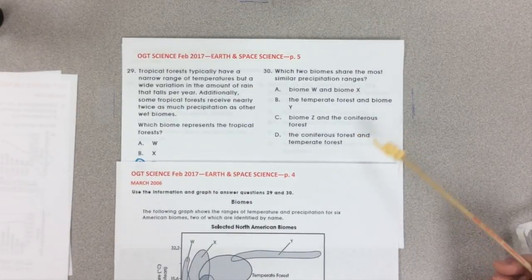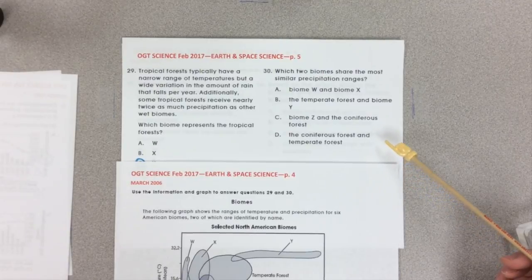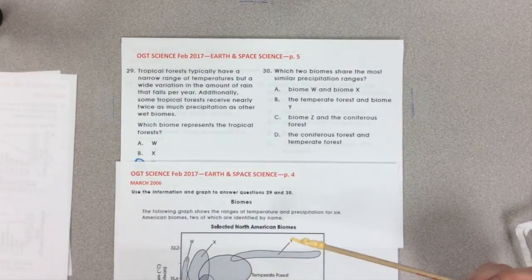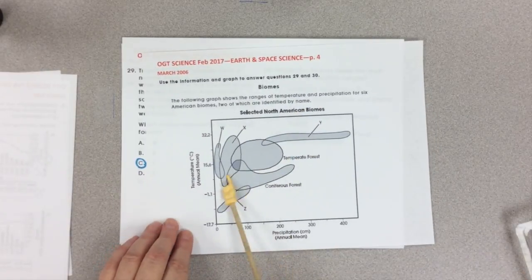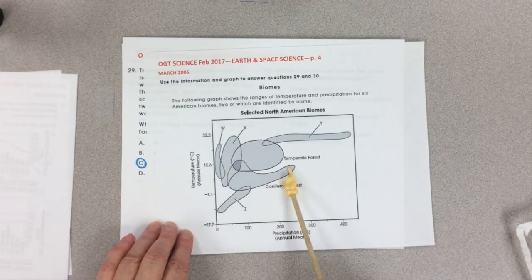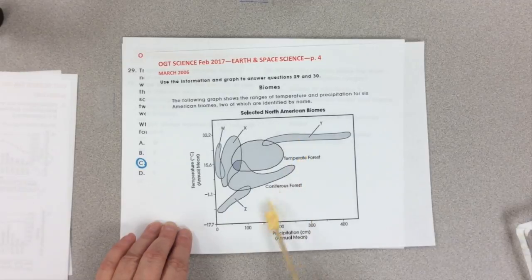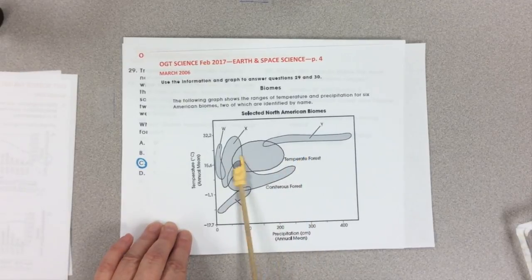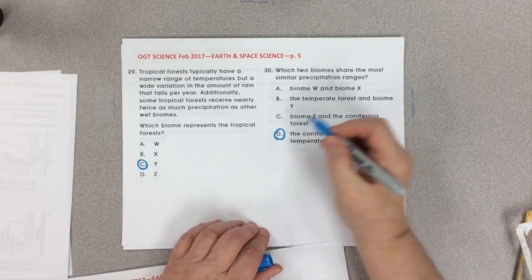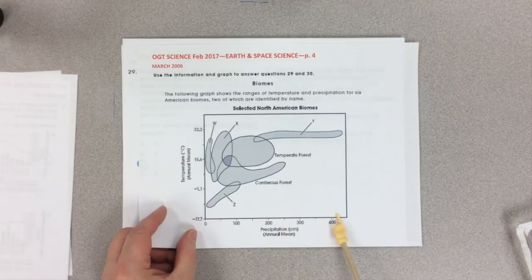What about the coniferous forest and temperate forest? Coniferous and temperate. Look at those. If you look at those from side to side, they almost match completely. This is just a tiny bit over on this end, and it's just a tiny bit over on this end. So the ones that match side to side the most would be choice D. So you got to make sure you're reading the scale so that you know what you're trying to look for.